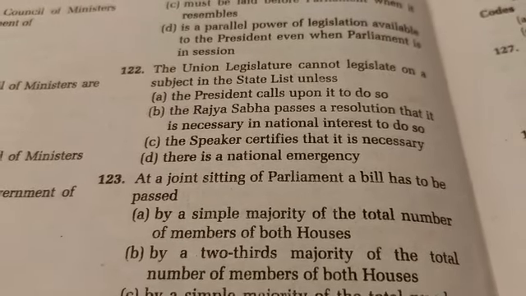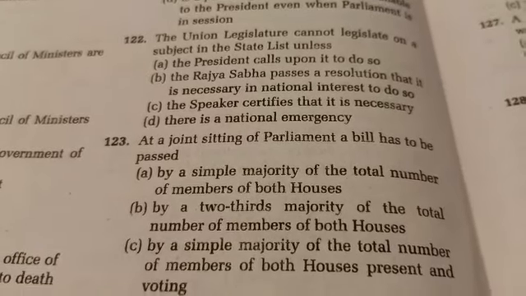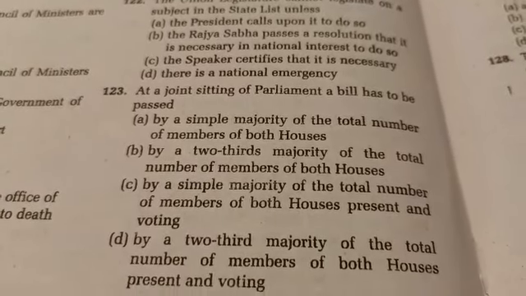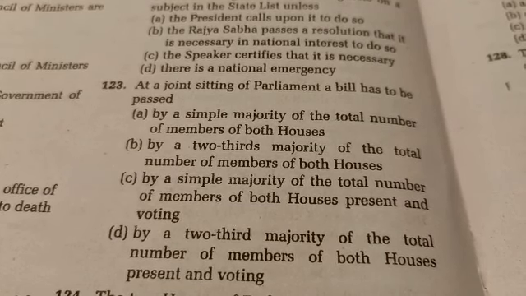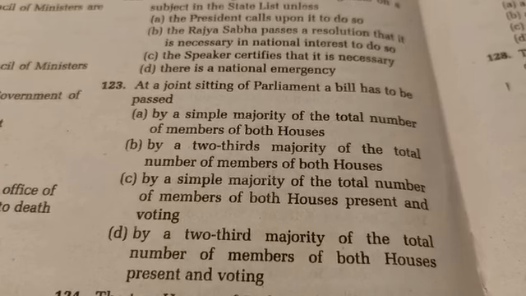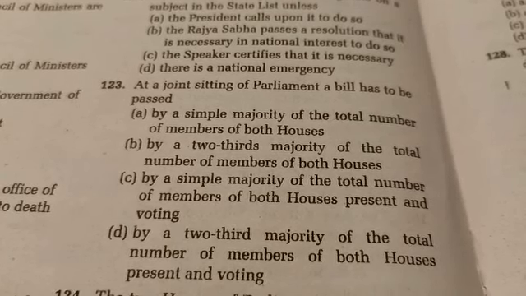At a joint sitting of Parliament, a bill has to be passed. The right answer is, question number 123. The right answer is option C, by a simple majority of the total number of members of both houses present and voting.